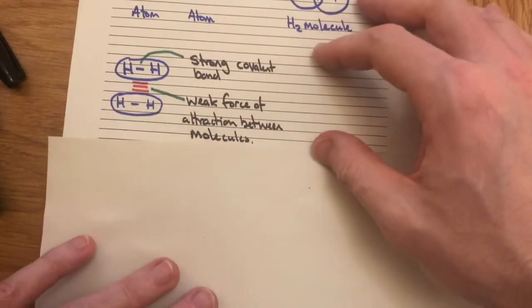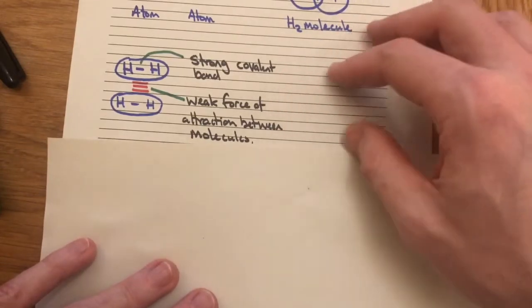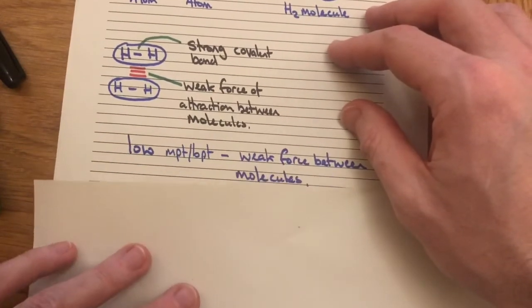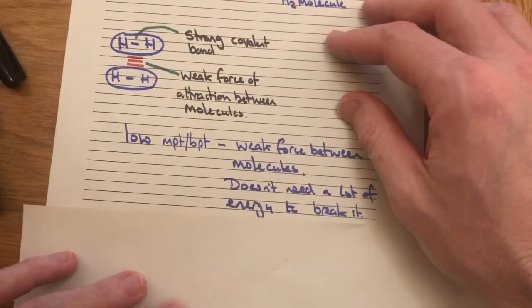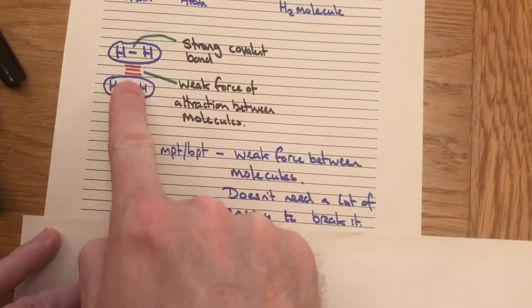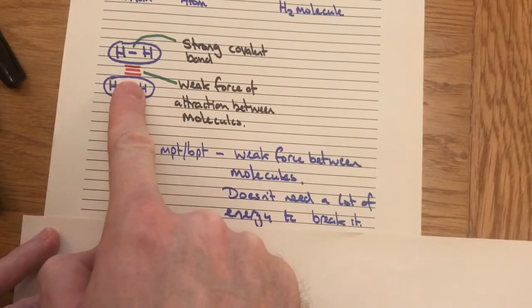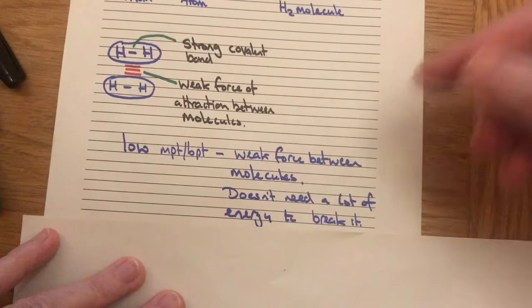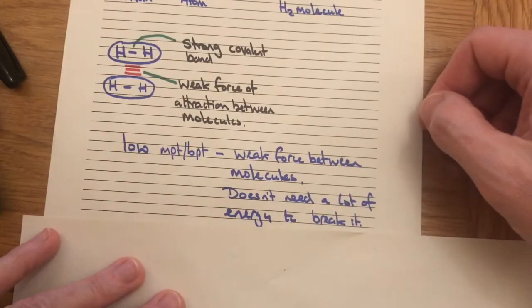So here's the first one. The first one is that they have low melting and boiling points. And the reason why they have low melting and boiling points is because this weak force that exists between the molecules, because it's weak, it doesn't need a lot of energy to break, therefore it's easy to break, therefore the melting and boiling point is low.